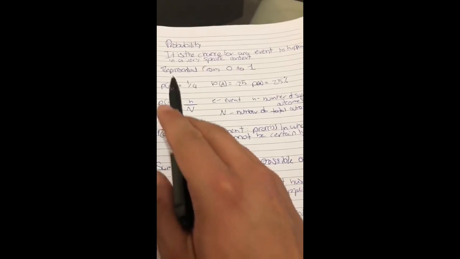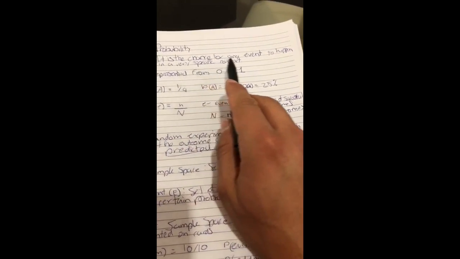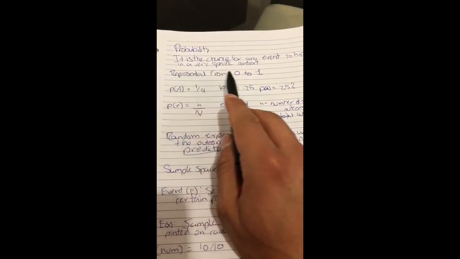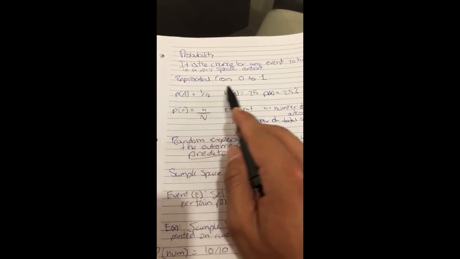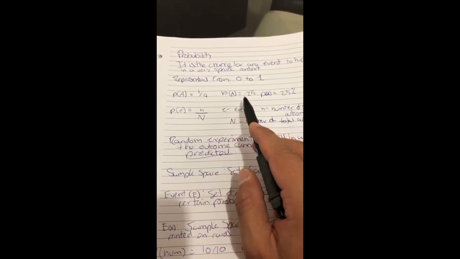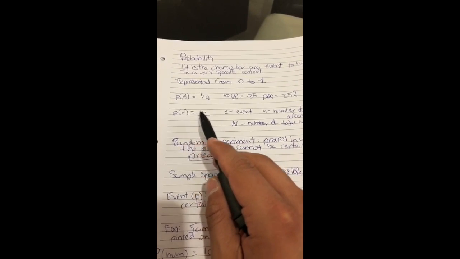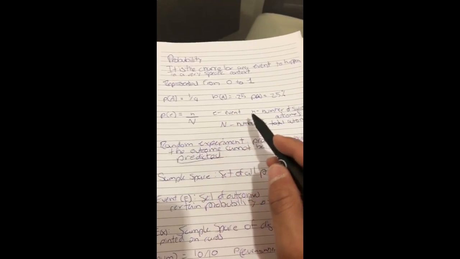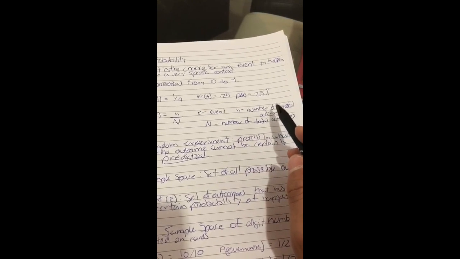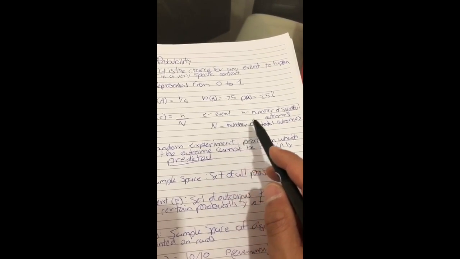So here we're going to talk about probability. First of all, we need to see the definition of probability. It is the chance for any event to happen in a very specific context, and it is represented from 0 to 1. It can also be represented with fractions, decimals, and percentages. A probability is mainly the number of successful outcomes over the number of total outcomes.